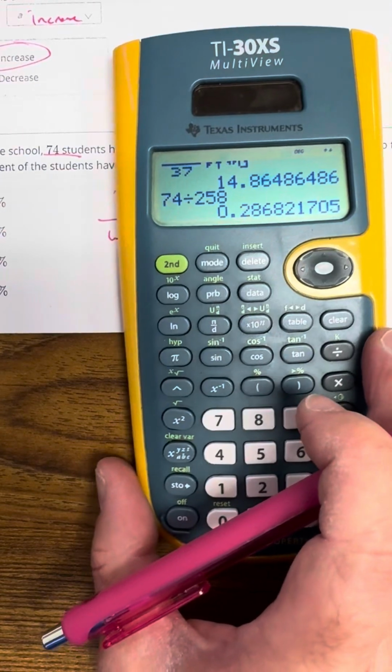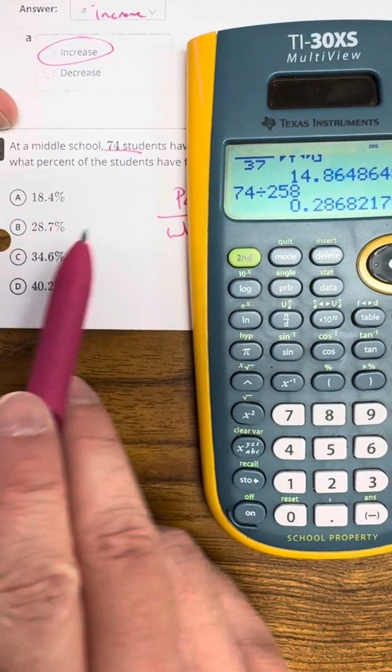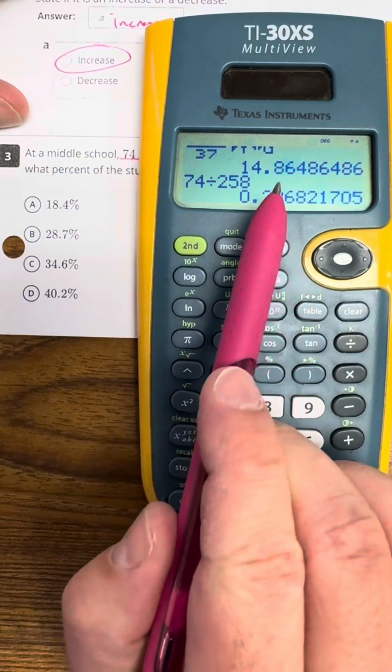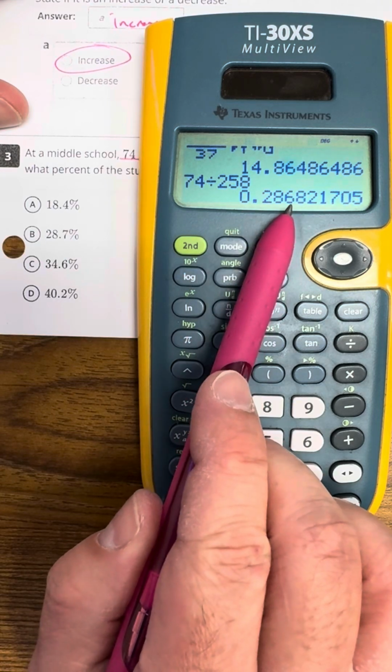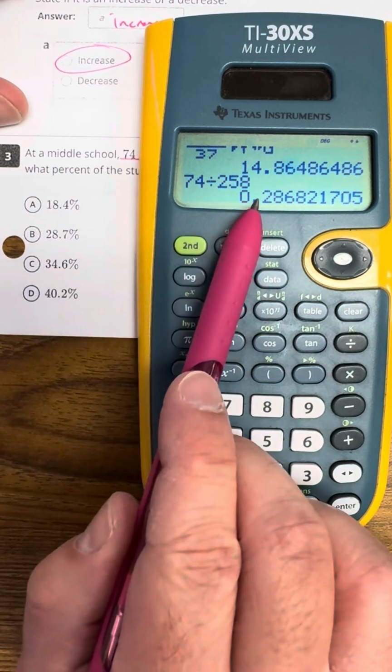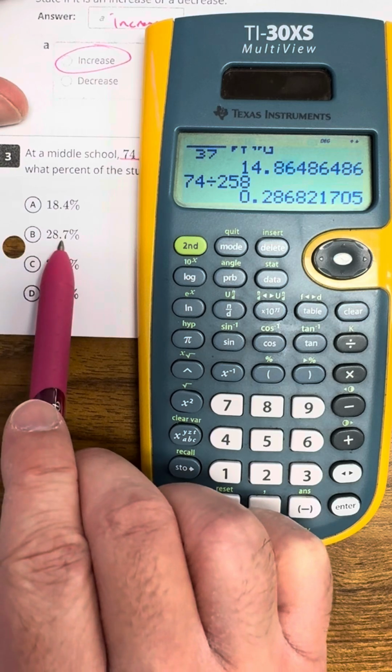And it gives us this weird decimal. Now, I know you're looking at this and saying, well, this doesn't match. Well, why not? This is 0.286. And if I rounded that 6 up to the next number, it'd be a 7. So this decimal is exactly the same as B, this percent.